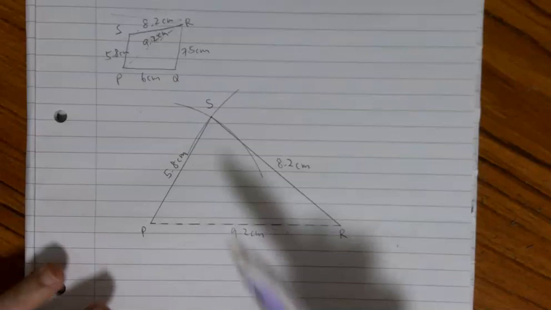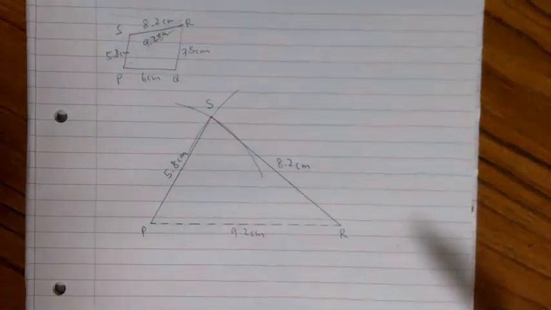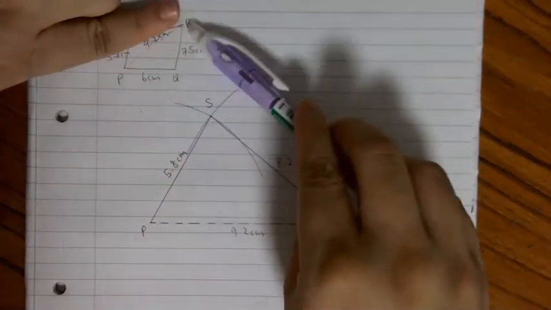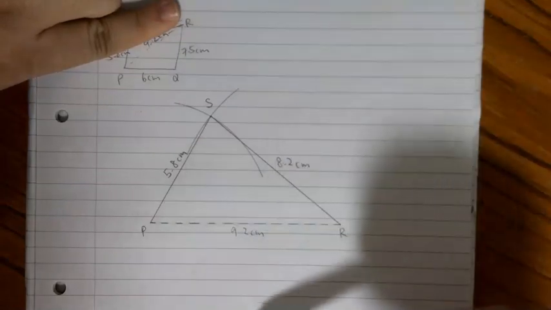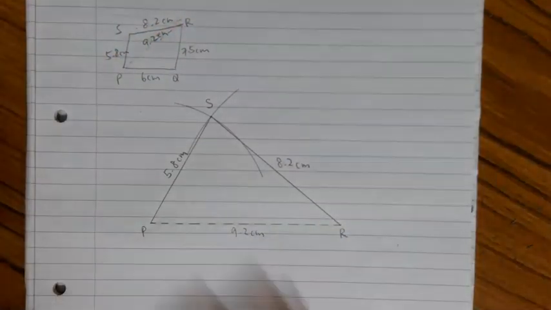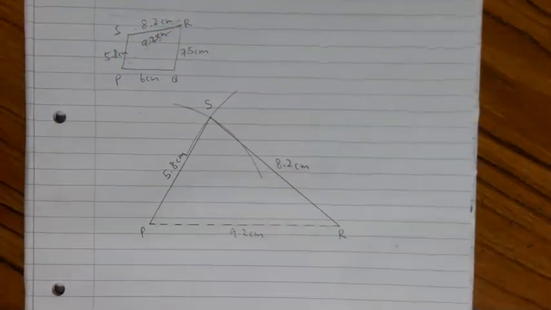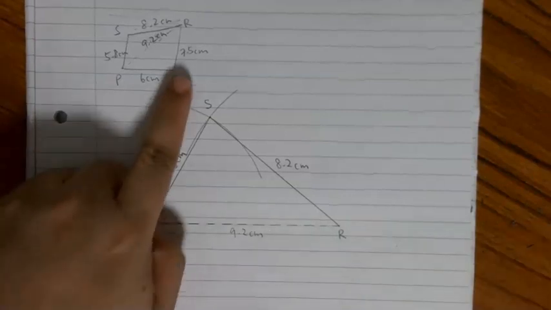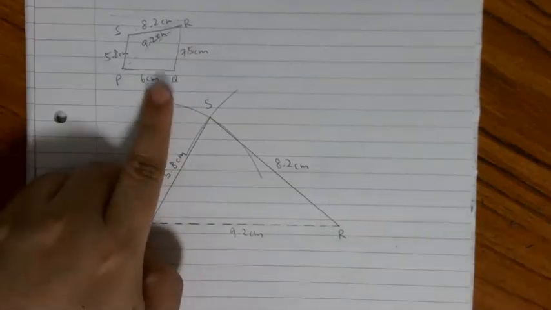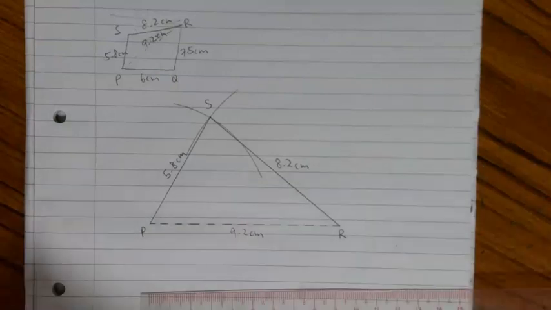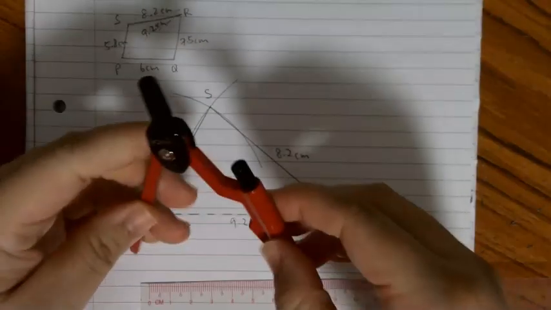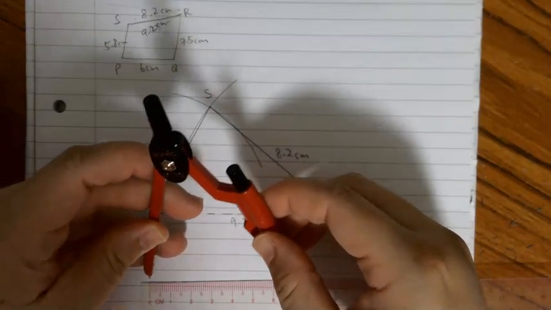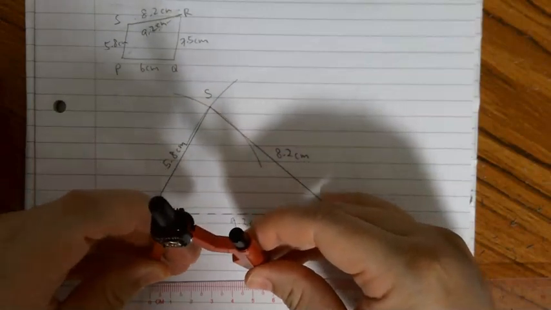Now I'm going to imagine that I am actually drawing another triangle. So I need to get point Q out. Same thing. You can start with PQ, and let's say 6 cm. I will measure using my ruler, so that I get 6 cm on my compass.